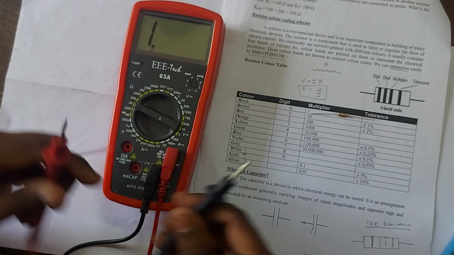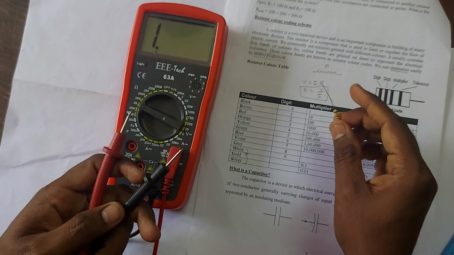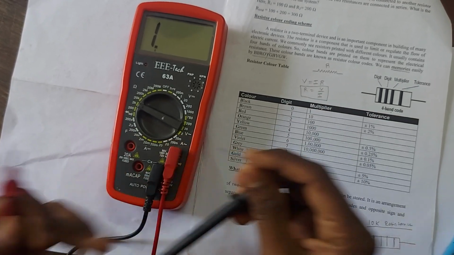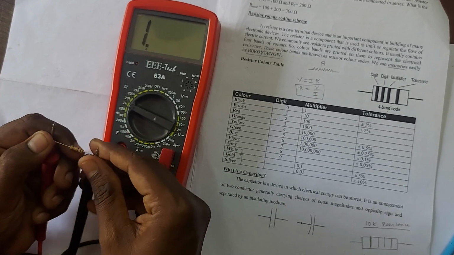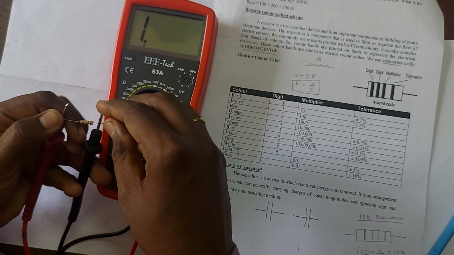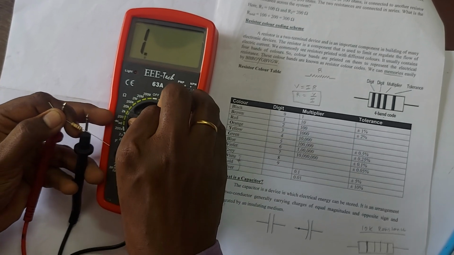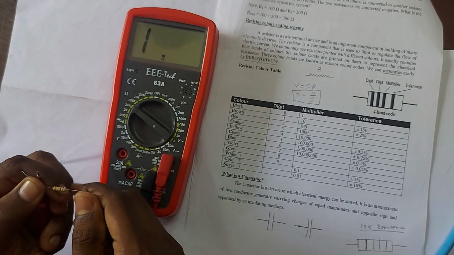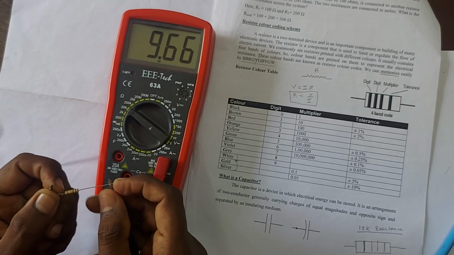Already we know that the resistance does not require a positive as well as negative polarity. So I have 2K range. It will show a reading. Now I check it. It does not show any reading, so I have to change the polarity.